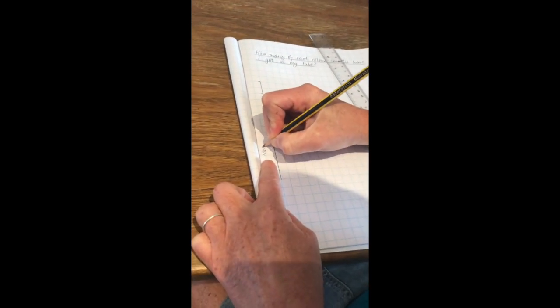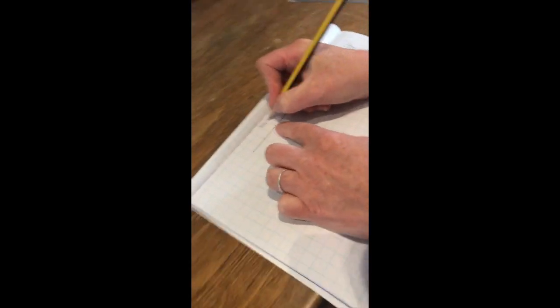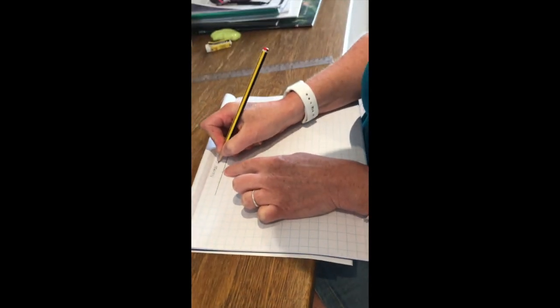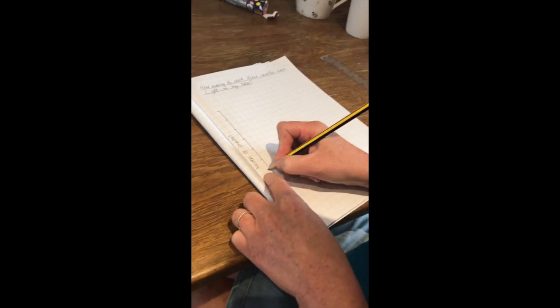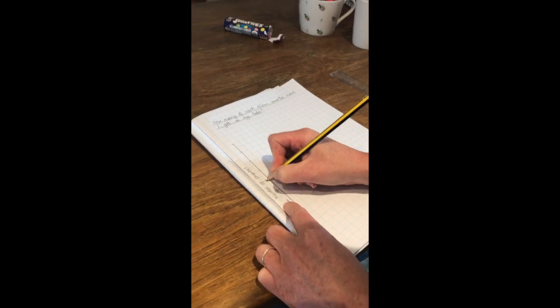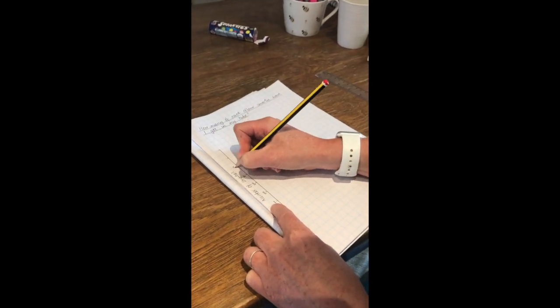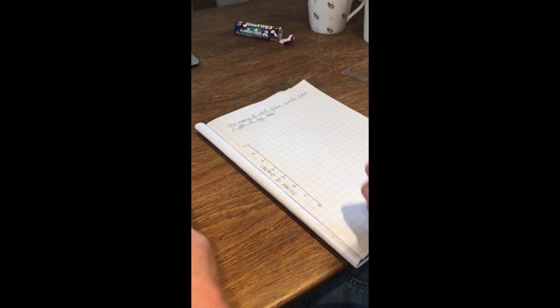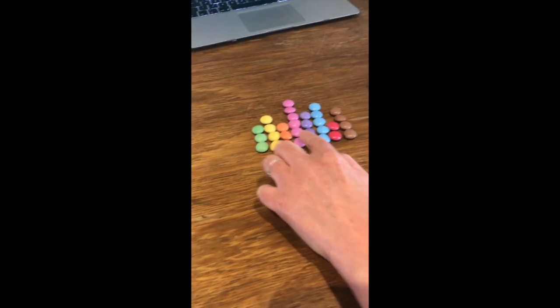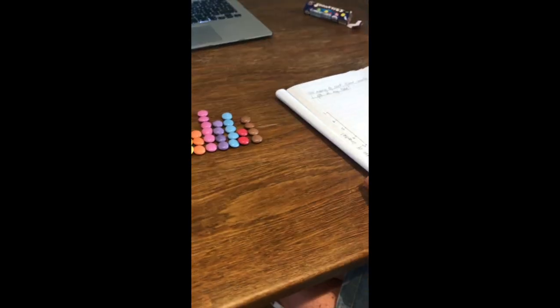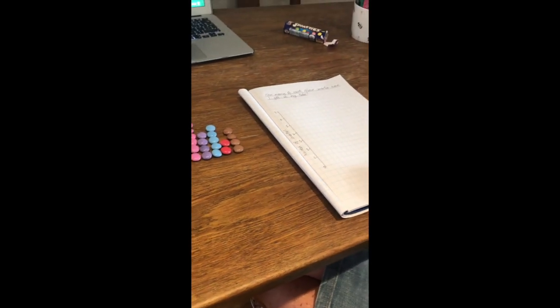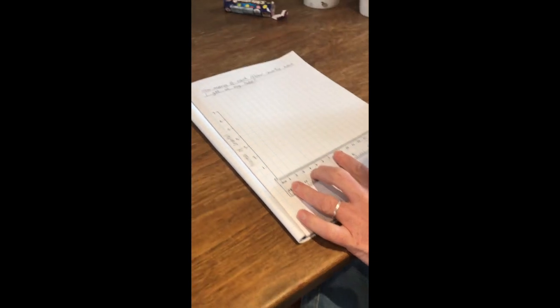So these are how many Smarties, or number, and I can turn my book, number of Smarties. So that was 0. That's 1 Smartie, 2, 3, 4, 5, 6, 7. I don't need to go further than 7 because I haven't got any more than that in my tube of any one colour.